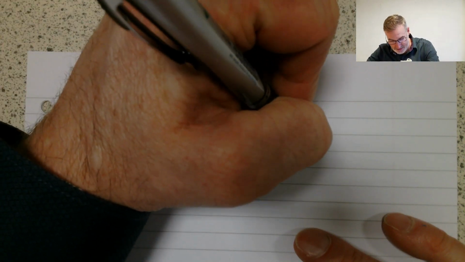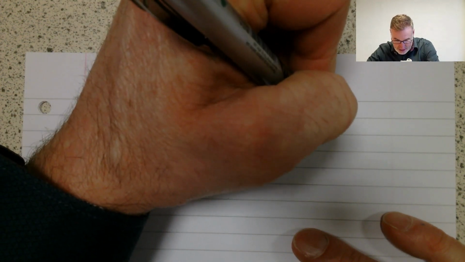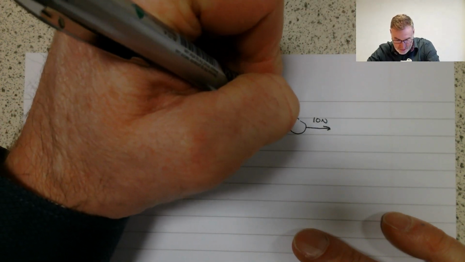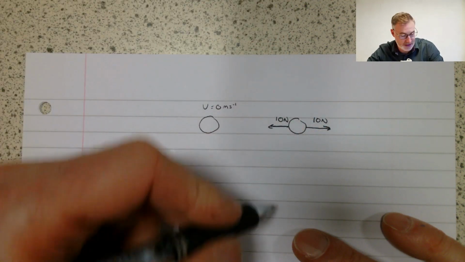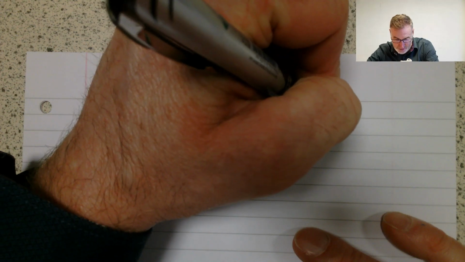We could have the same object with, for example, a 10 Newton force acting on either side. Again, if it's not moving, velocity is still going to be 0.